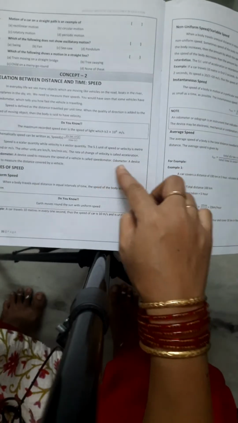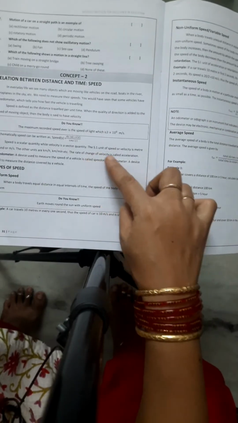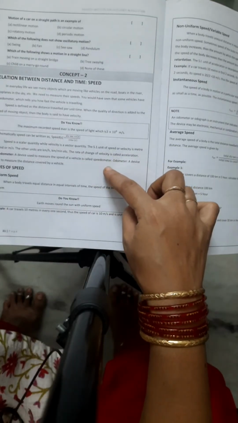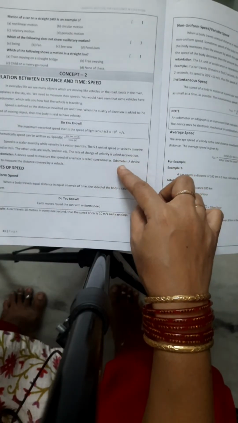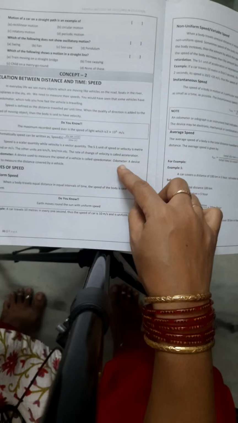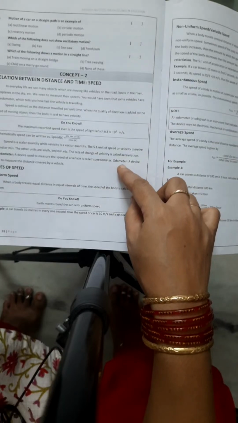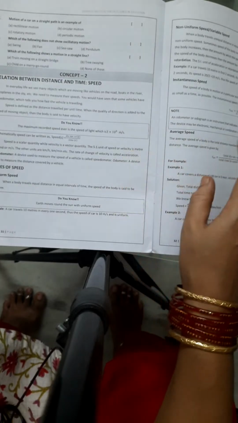Next, these two instruments are important. Speedometer is an instrument used to measure speed, whereas the odometer measures the distance covered. Both are important. They can ask: name the instrument used to measure speed, or name the instrument used to measure distance covered. So you can come across this.